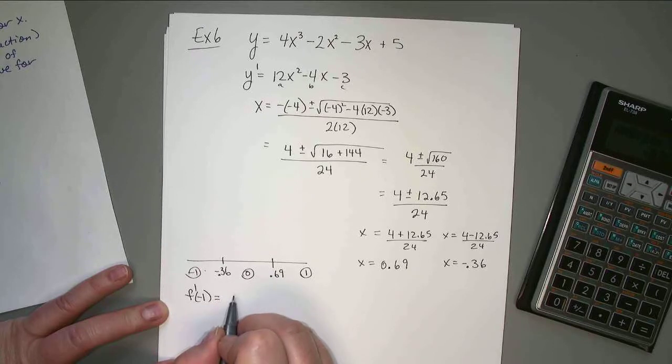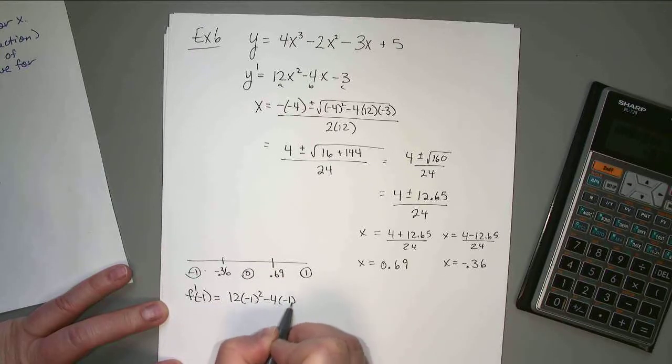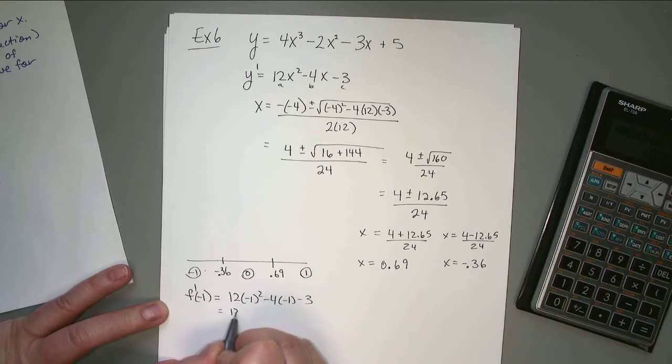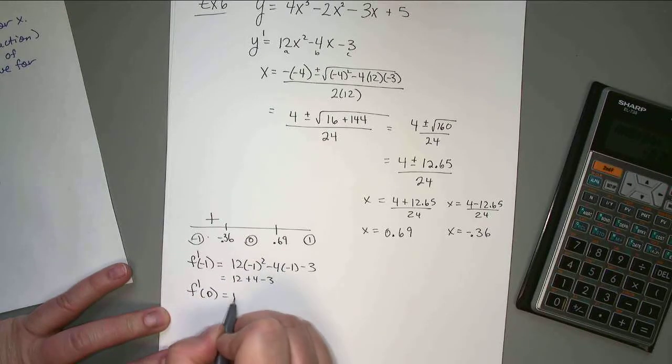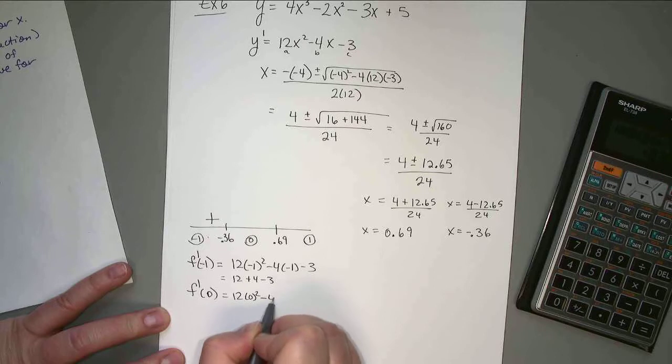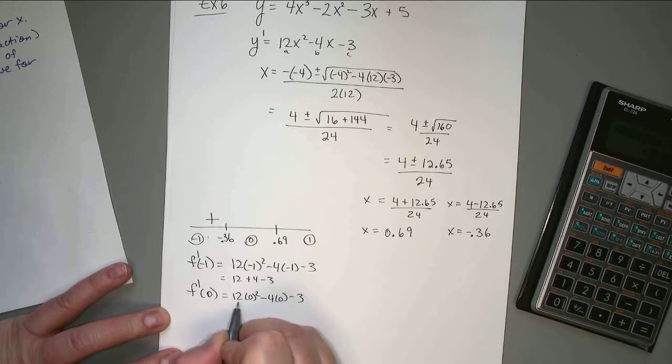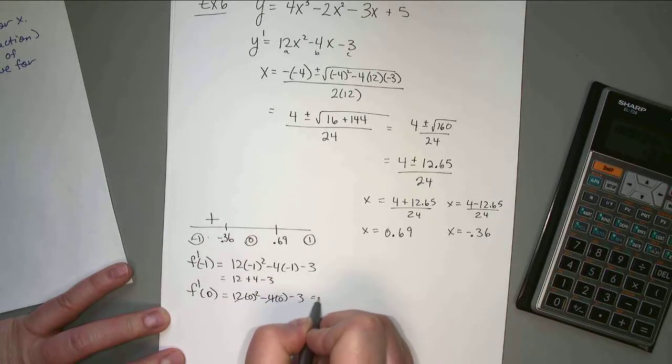And our derivative was 12. That's positive. Oh, 0. That's 0, 0 minus 3 is going to be minus.